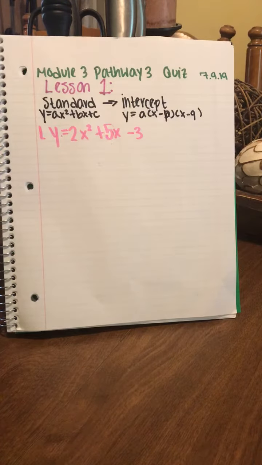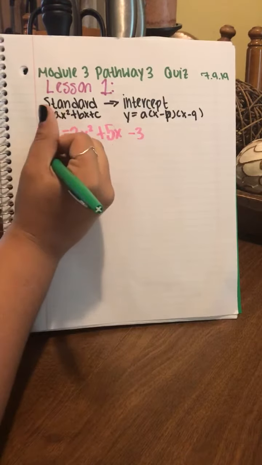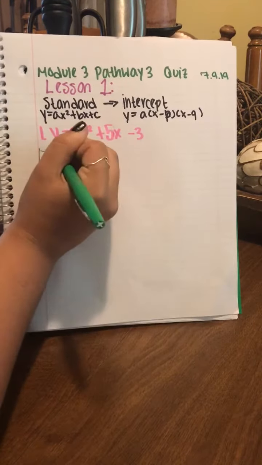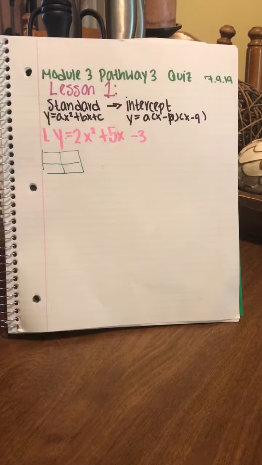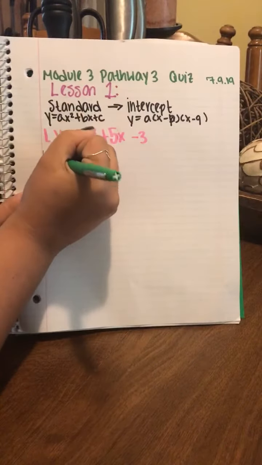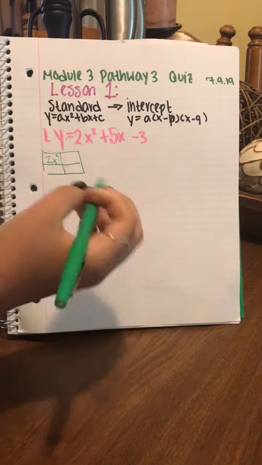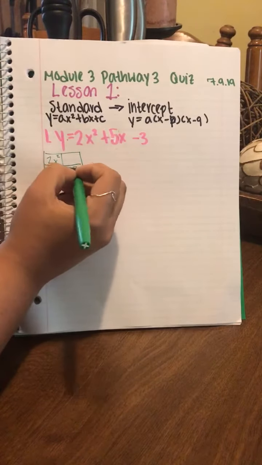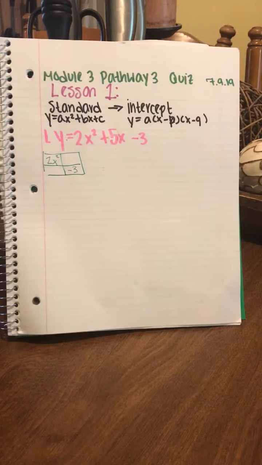Our first example is y equals 2x squared plus 5x minus 3. Now the first thing when I think of factoring is the box and x. So I'm going to go ahead and draw my box. And I can go ahead and put 2x squared and this minus 3 in the box, because those are going to be in there anyways. Now, it's time for me to use the x.